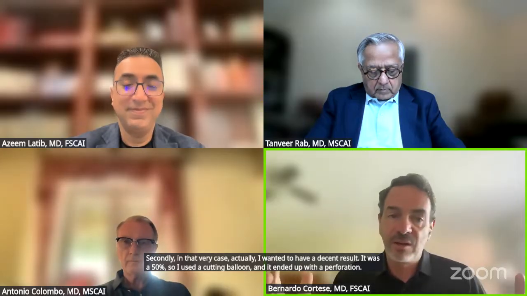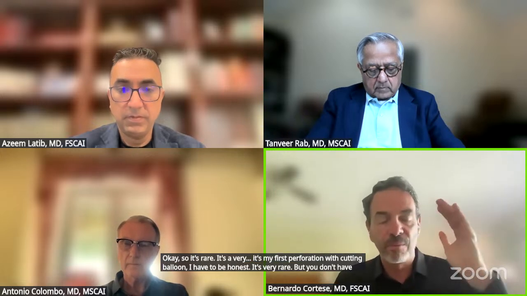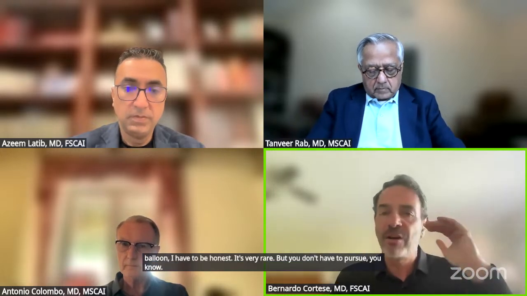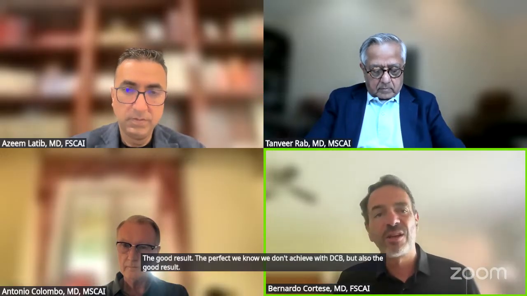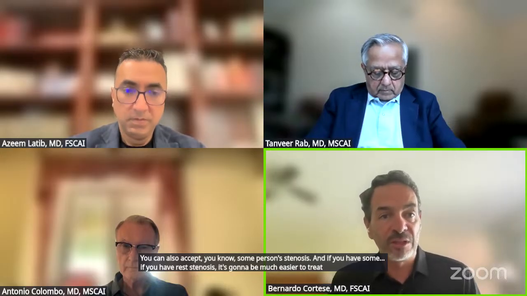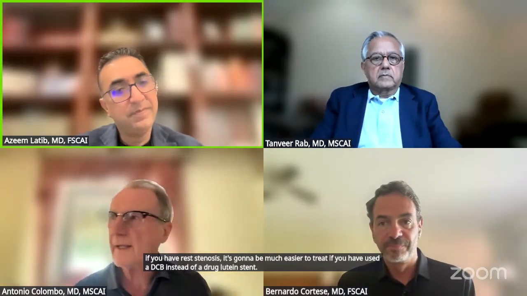Okay, so it's rare. It's my first perforation with cutting balloon, I have to be honest. It's very rare, but you don't have to pursue the perfect result, which we know we don't achieve with DCB, but also the good result. Sometimes you can also accept some residual stenosis. And if you have restenosis, it's gonna be much easier to treat if you have used a DCB instead of a drug-eluting stent.